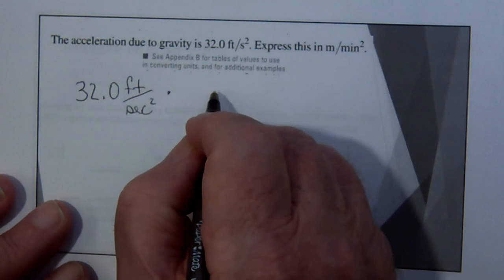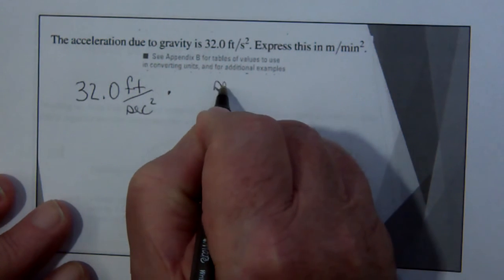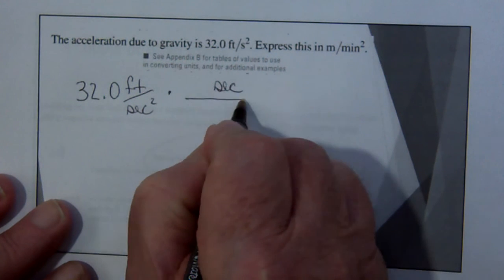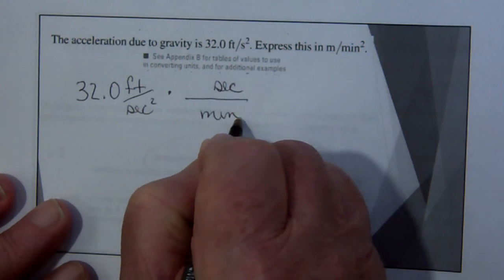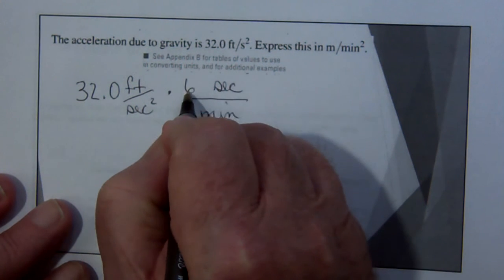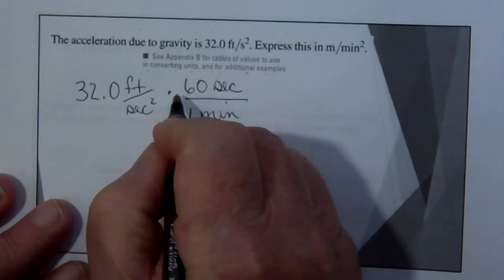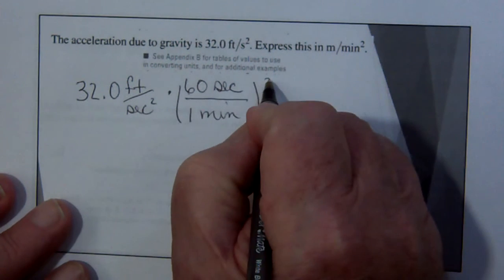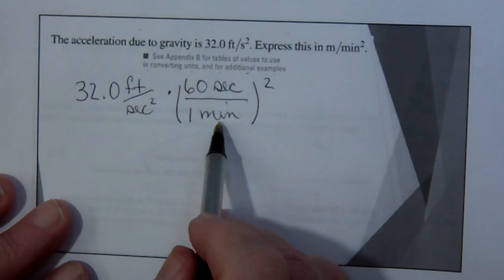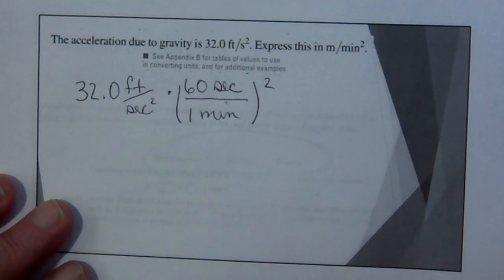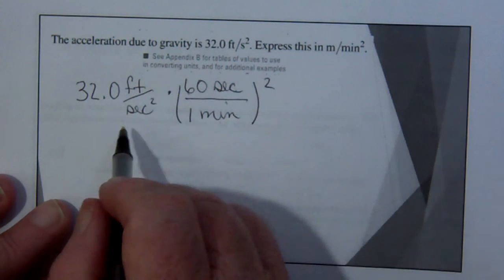So what we're going to do is have seconds in the numerator and minutes in the denominator, and we're going to remember that there are 60 seconds per every minute, but then I will square those. That will give me minutes squared in the denominator and seconds squared in the numerator, which is what I want, so the second squared cancels with that.